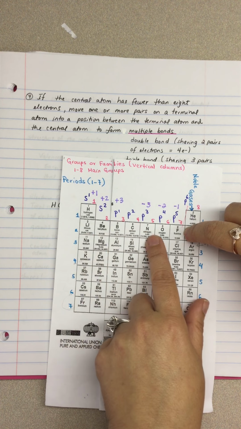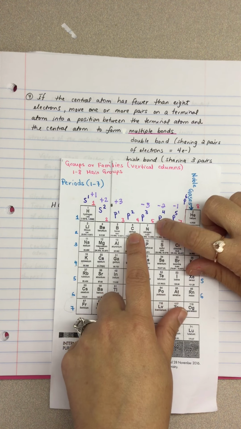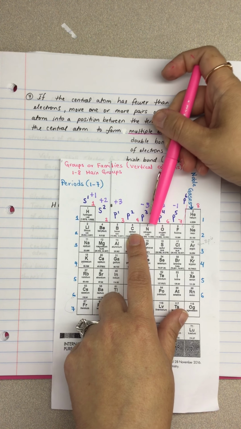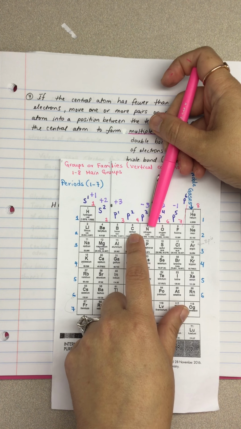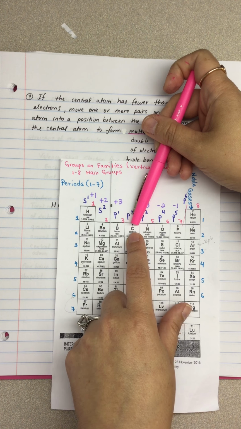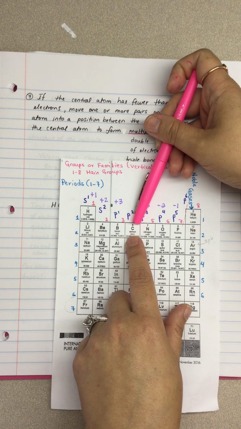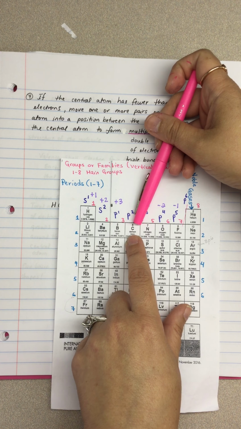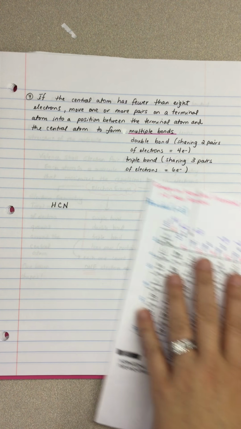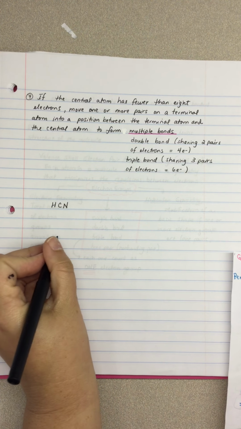Which means that nitrogen is here, carbon is here, and if the electronegativity is moving in this direction, nitrogen is going to have a higher value of electronegativity than carbon, which means that the central atom is the least electronegative out of these two, and that's going to be carbon. So I'm going to put carbon as my central atom.